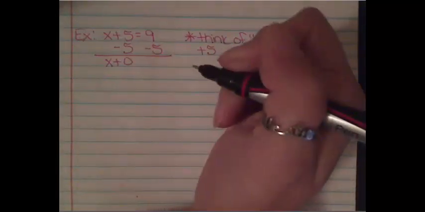So when we do that, we are left with x plus 0, because 5 minus 5 will give us 0. And then 9 minus 5 will give us 4. So that will give us x equals 4.